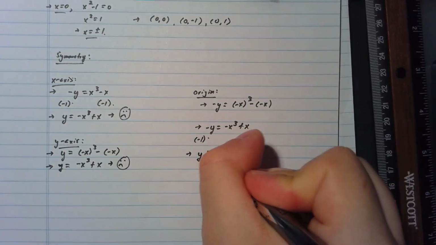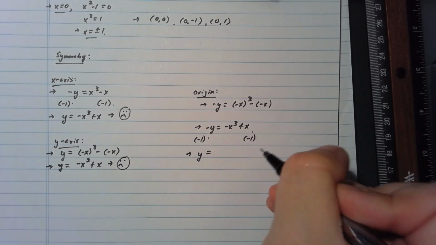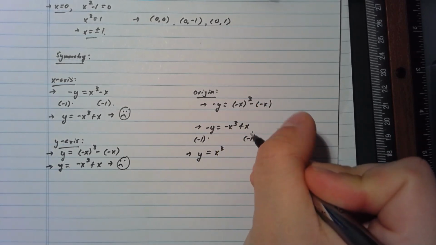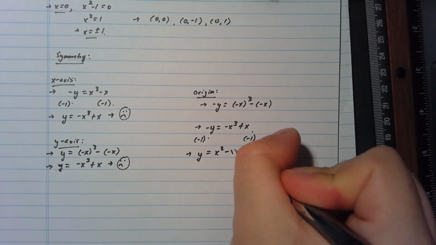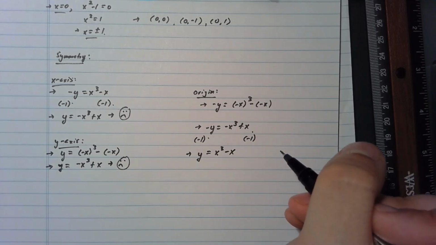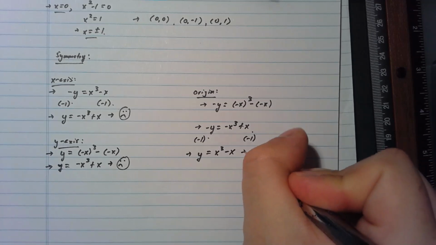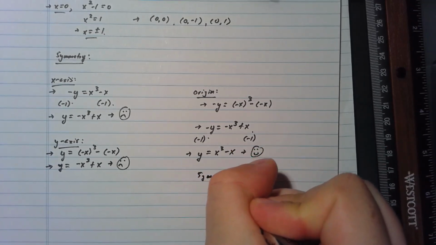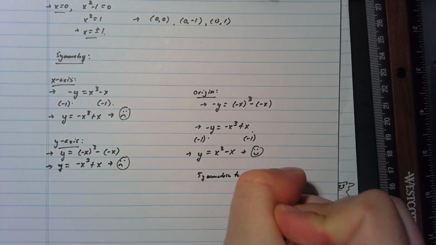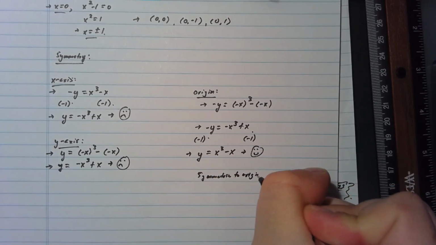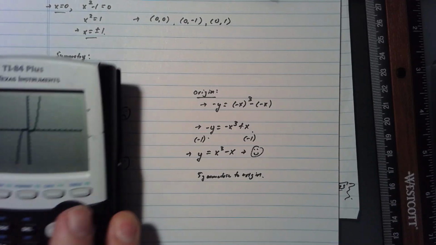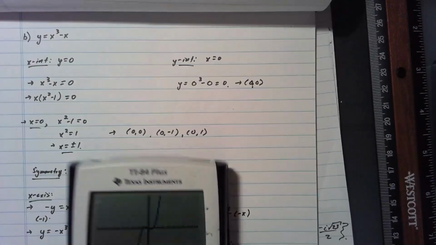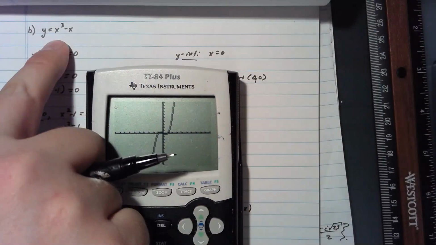So I'll get y equals what? Negative 1 times negative x cubed is positive x cubed. Negative 1 times x is negative x. Is that the same as the original equation? Yes, it is. So my equation is symmetric to the origin. So if I look at my graph, there it is. That's the graph of this equation. It's the graph of y equals x cubed minus x.